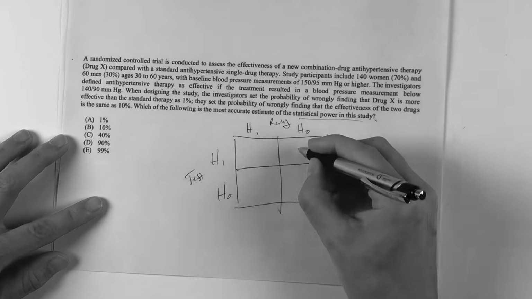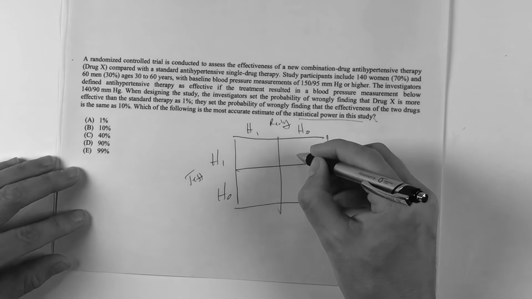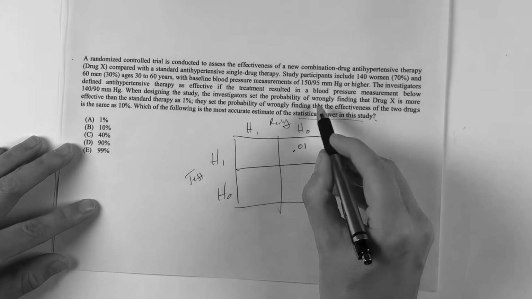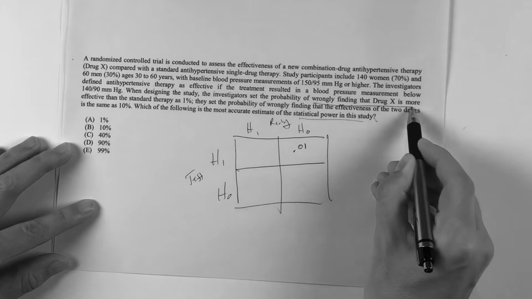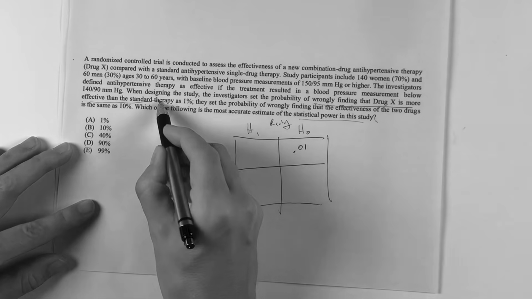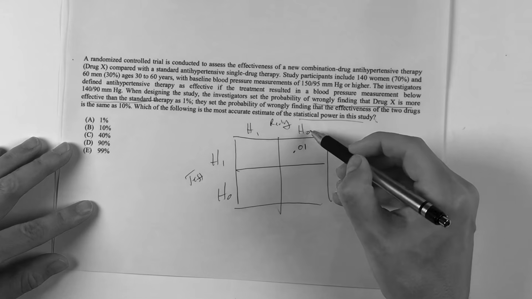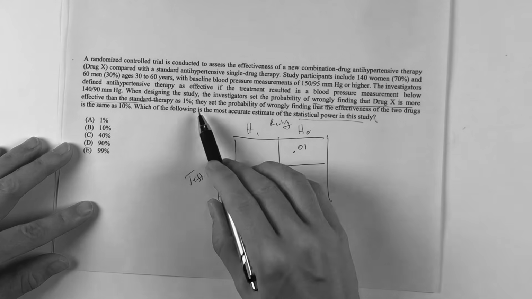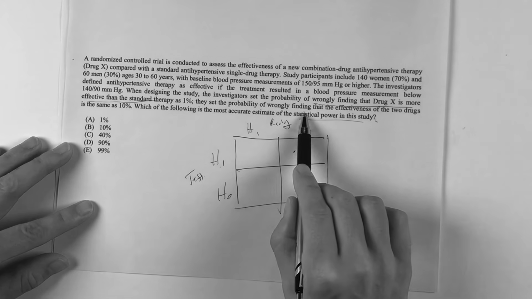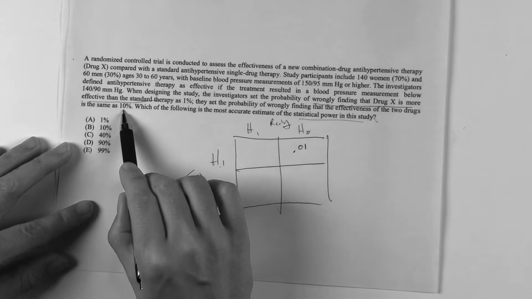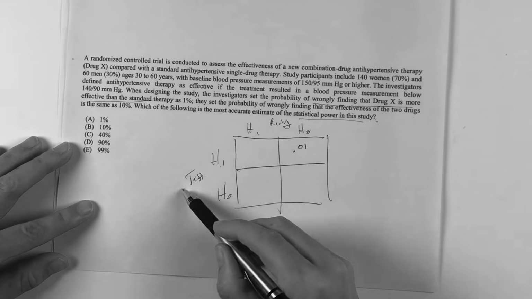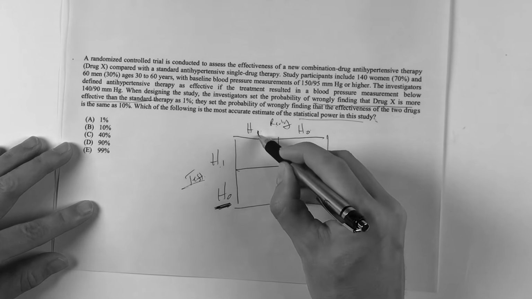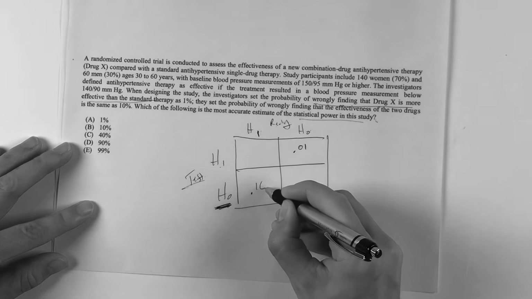So they essentially said, look, we're going to set our p-value, or our alpha error, at 1%, or 0.01, right? The probability of wrongly finding that drug X is more effective than standard therapy. What they're saying is that in reality there would be no association, but the test said that there would be one. Then they set the probability of wrongly finding the effectiveness of the two drugs is the same at 10%. So if their test wrongly said that there is no association, but in reality there was one, that's going to be 0.1.